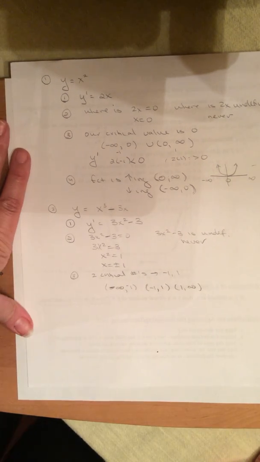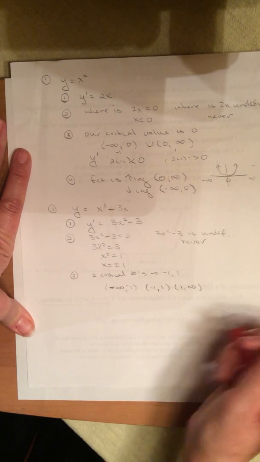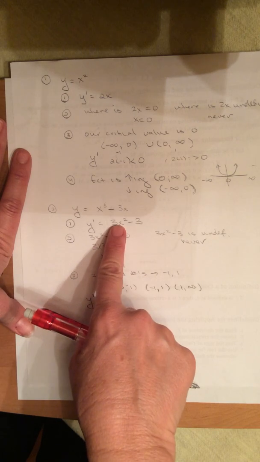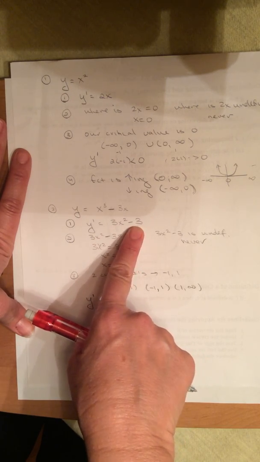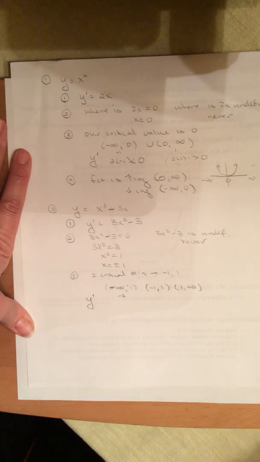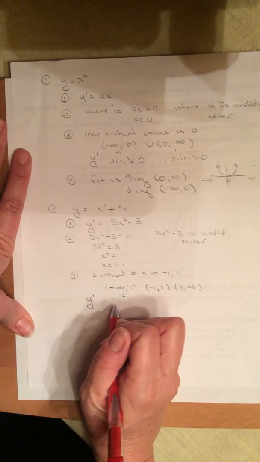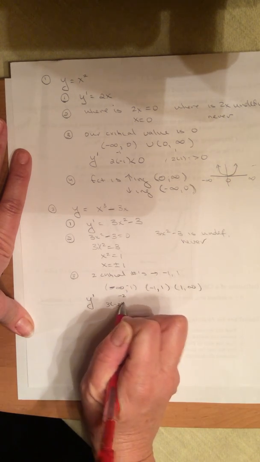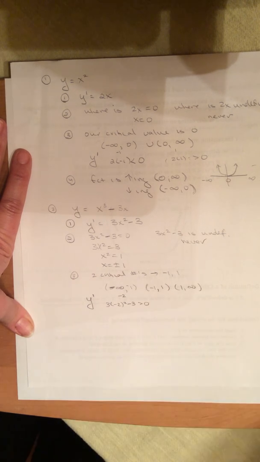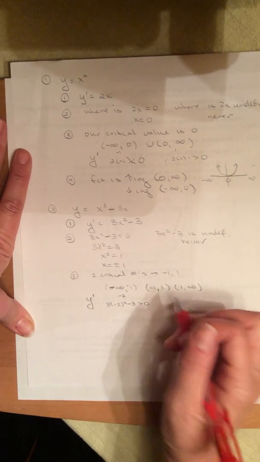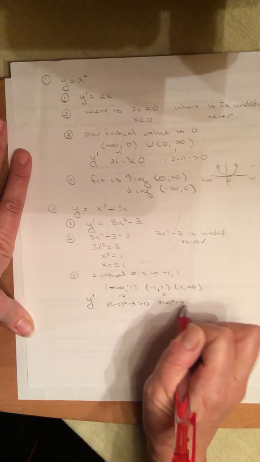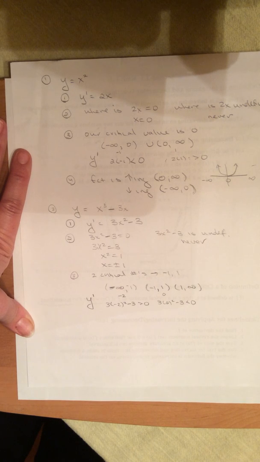Okay, so now on those intervals, I need to check the sign of our derivative again. This time we're plugging into 3x squared minus 3. So we need to pick a number that's in this interval, maybe like -2, plug it into our derivative, and figure out that that would be a positive value. Now we'll pick a number in this interval like 0, and we'll get a negative value.